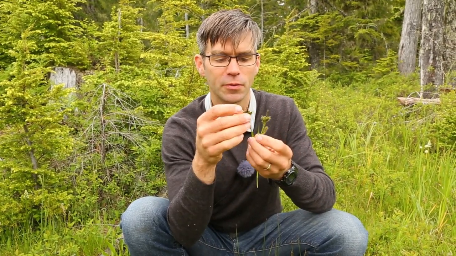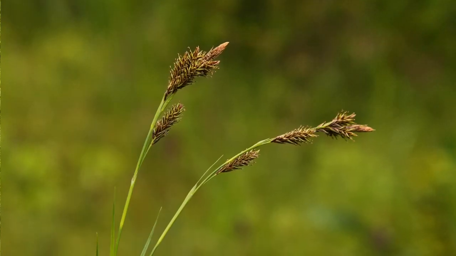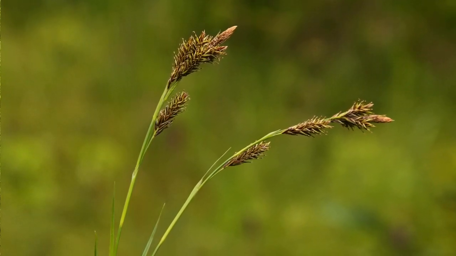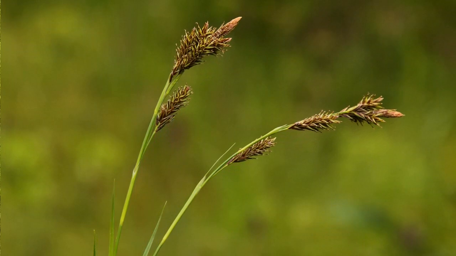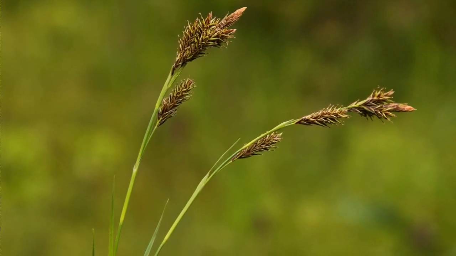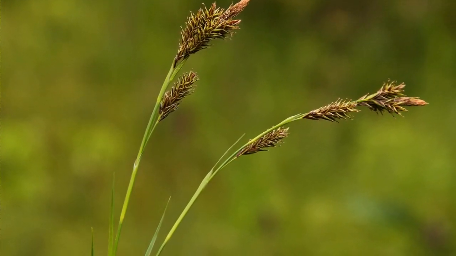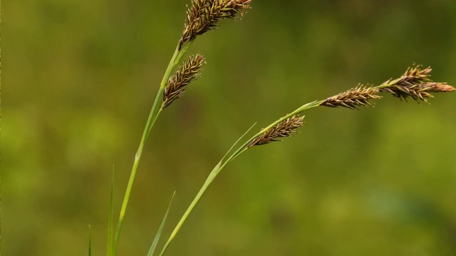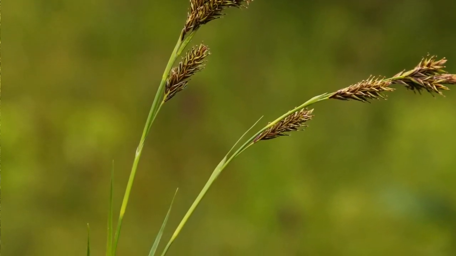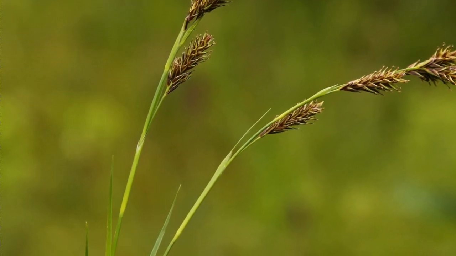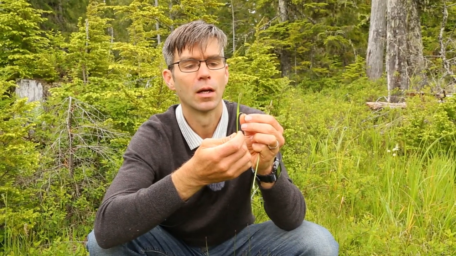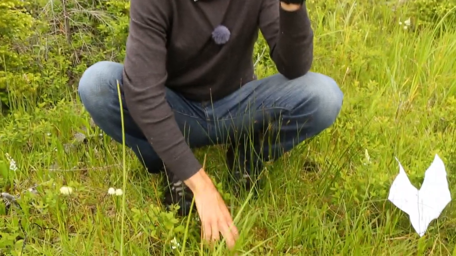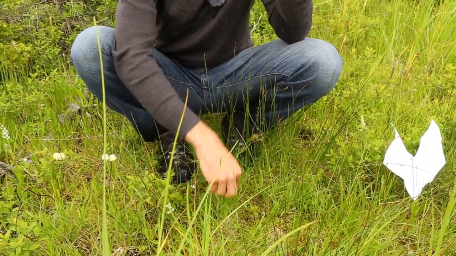What are some other features? We could see that the lower spikelet is pedunculate, but the upper spikelets are sessile, so they lack a peduncle. We can see that the bracts are pretty wide, kind of grass-like bracts. And then the basal cluster of leaves down at the bottom.